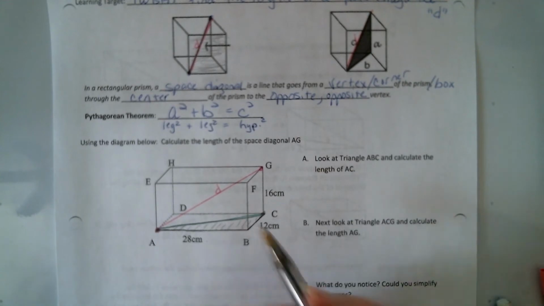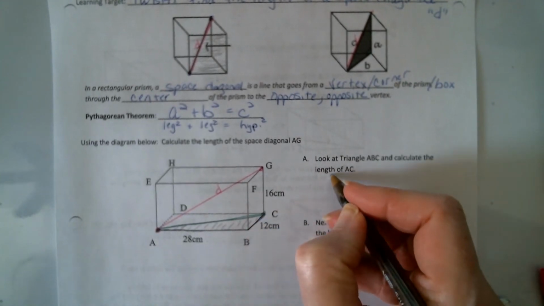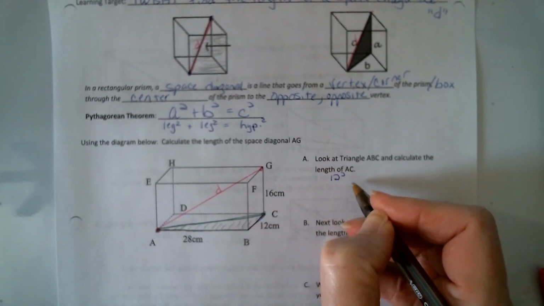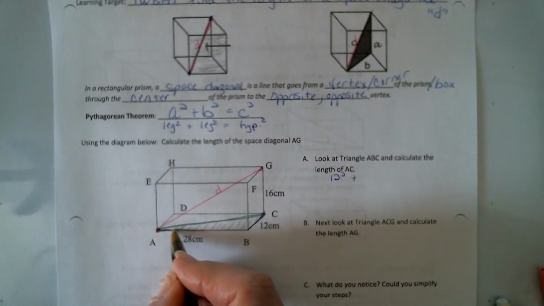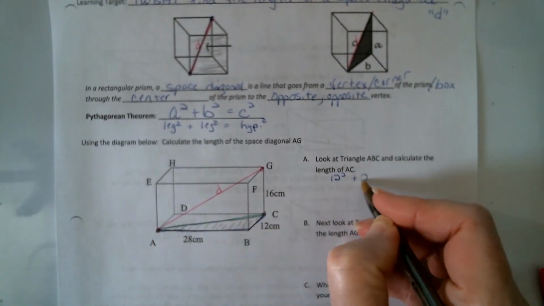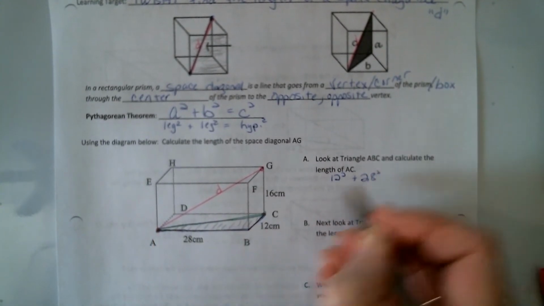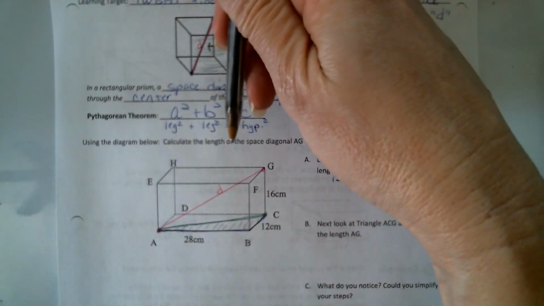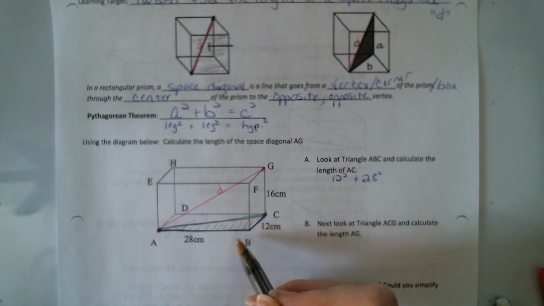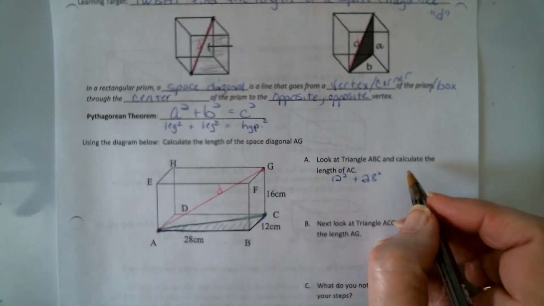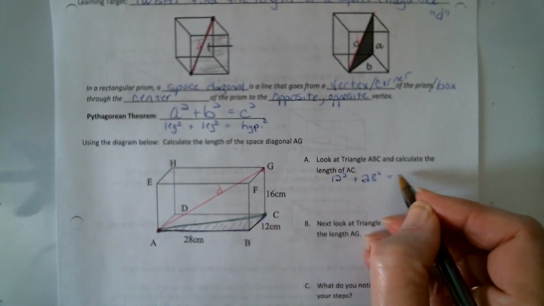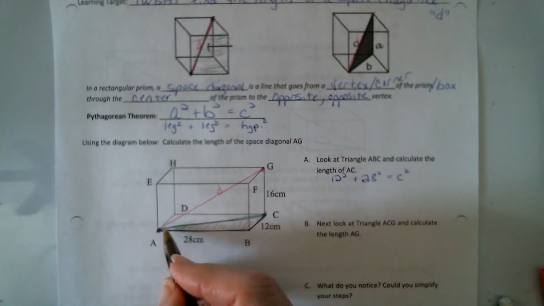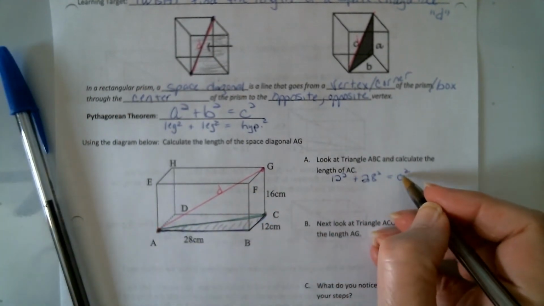Well, this is a leg, so 12 squared. And this is the other leg, 28 squared. You know, from this vantage point, it doesn't look like that's a right angle, but if you were looking down on that, the right angle is what's forming right there at the box, right? Okay, and that would equal c squared, which is going to be this green part right here, right?